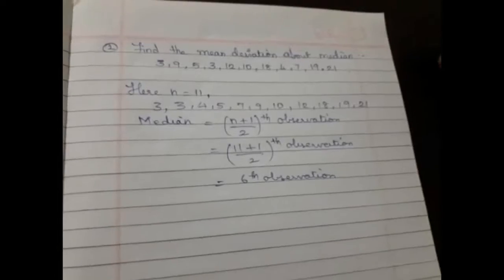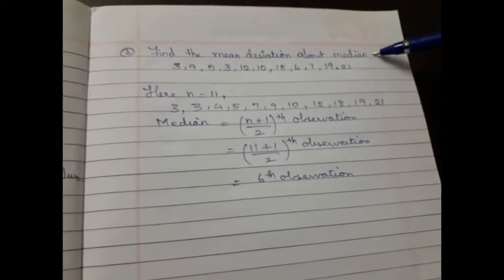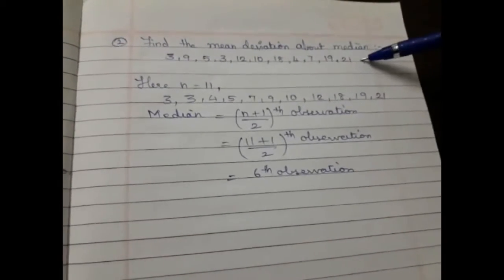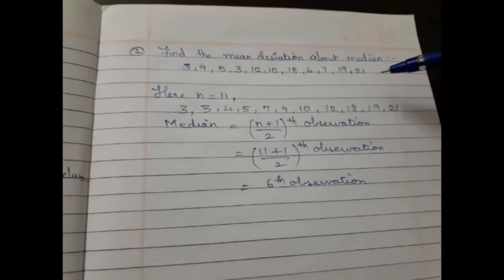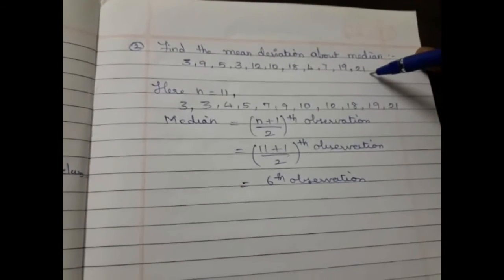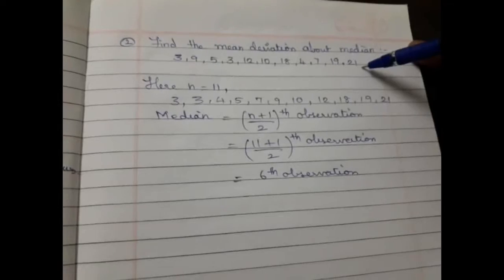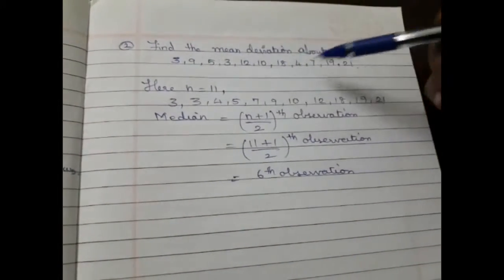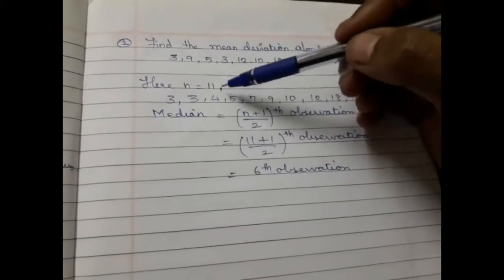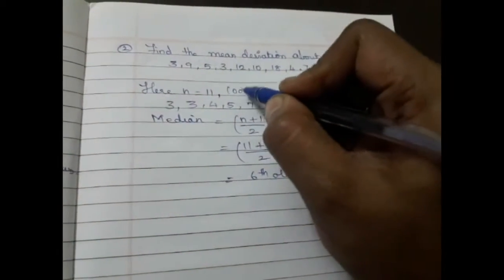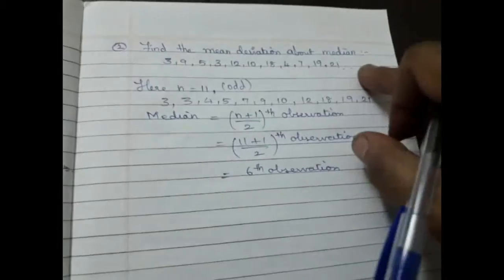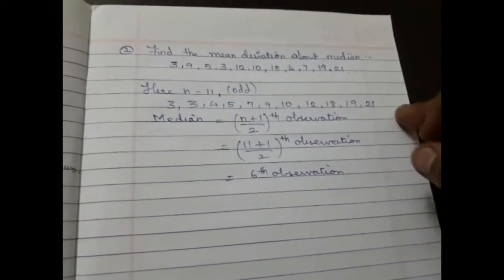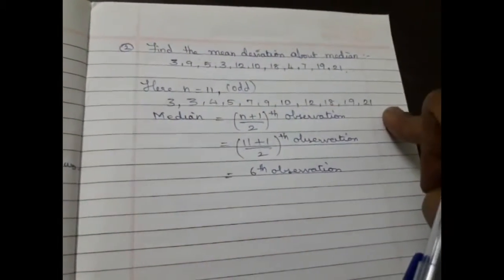Now let us see the second question. Find the mean deviation about the median for the following data. As a first step, we have to find the median for the data. What is the procedure to find the median for raw data? Here n is 11. The number of observations, if you count, is 11, which is odd, right? So first step, we have to arrange the given data in ascending or descending order. I have arranged it in ascending order.